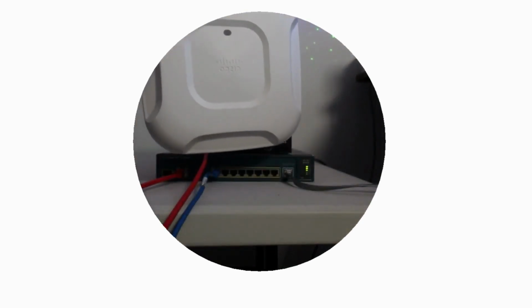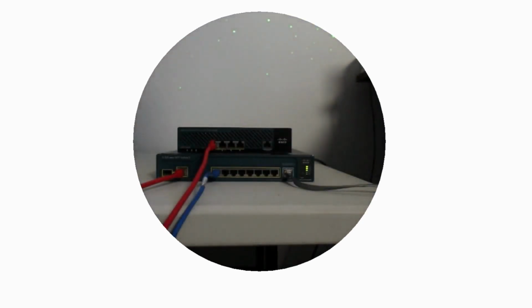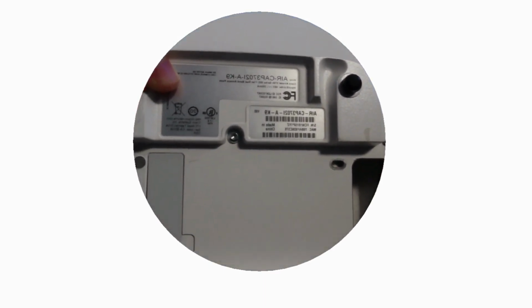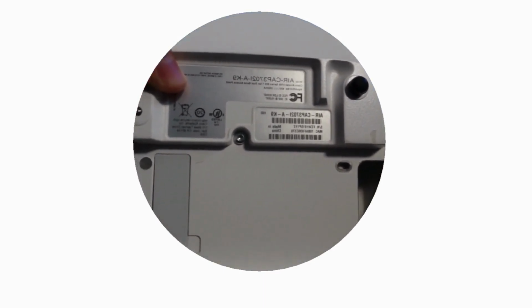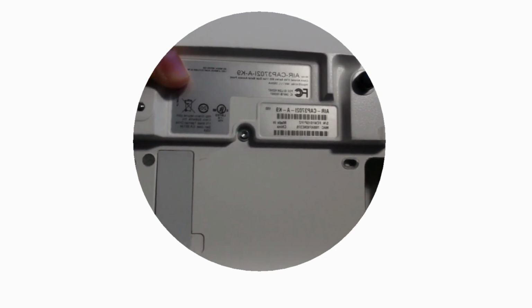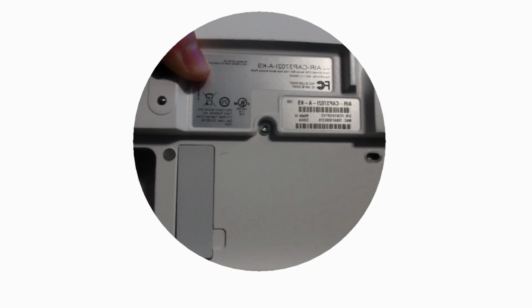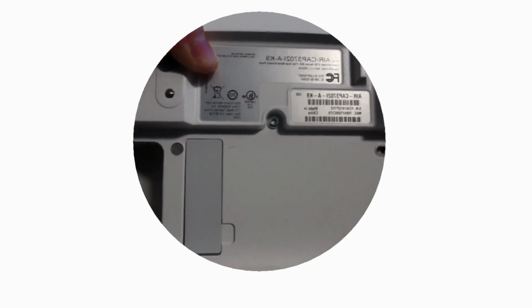So as you can see here, I have my Cisco wireless access point. This is a 3702. And something you can kind of see, I'm going to get real close up to the camera there. I know it's backwards. I wish I could change that right now. But you see the air cap, 3702IA. That A is actually the country code.